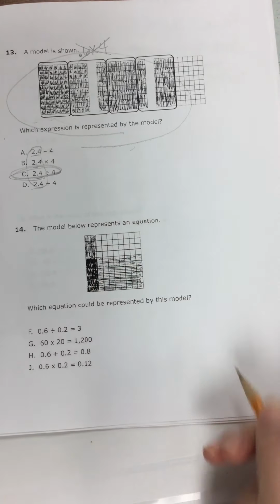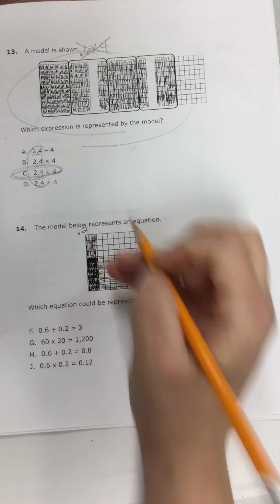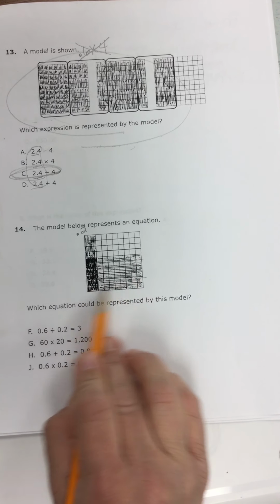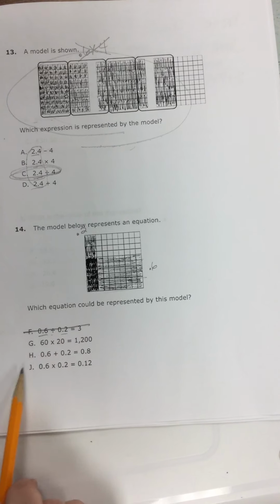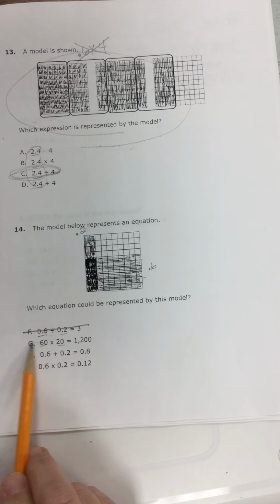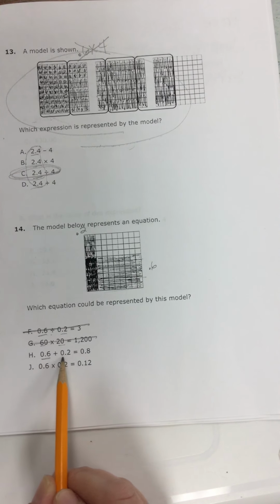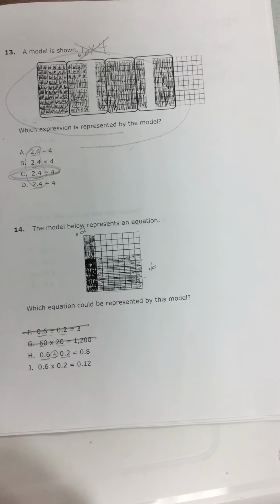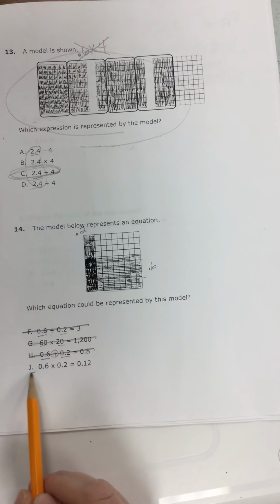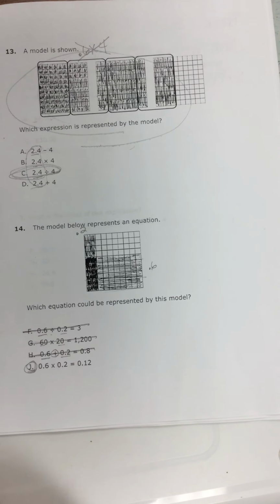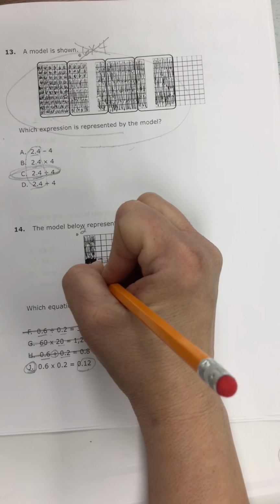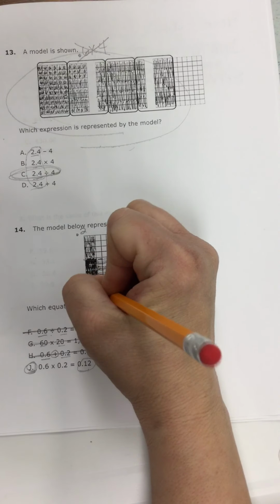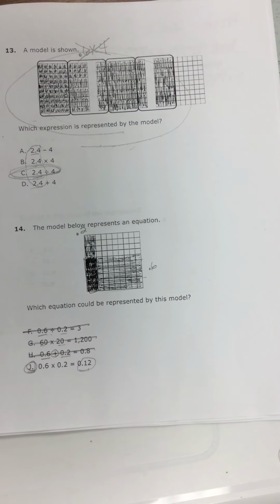Number 14, which equation could be represented by this model? Well, that's 2/10. This is 3, 4, 5, 6/10. So that means it could be this, but that says division, right? So that's out. 60 and 20 are definitely out because they're whole numbers. So we've got 6/10 and 2/10. Oh, but that's an addition sign. So that's out. That leaves me only one option. And if I look at my answer, it says 12 hundredths. Well, 2, 4, 6, 8, 10, 12. That's the darkest shaded part. That's where they overlap. Okay?